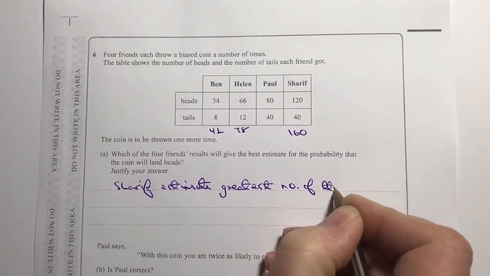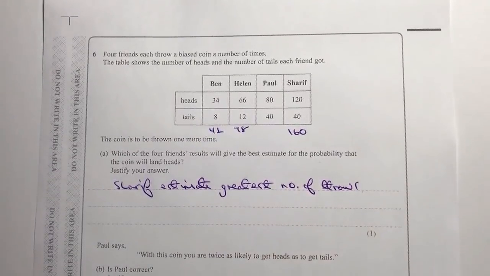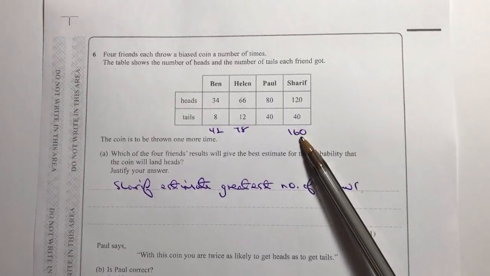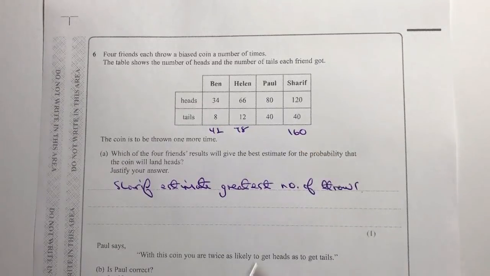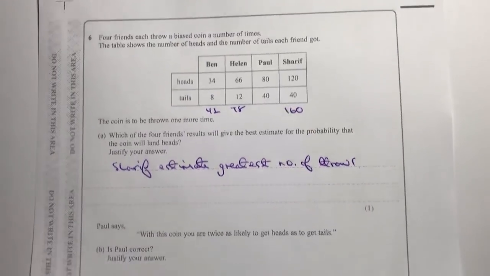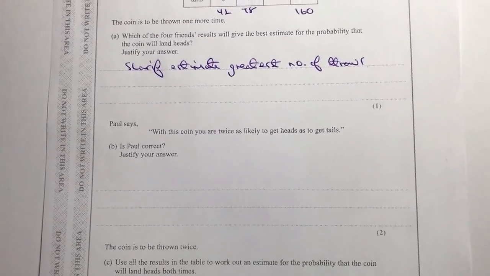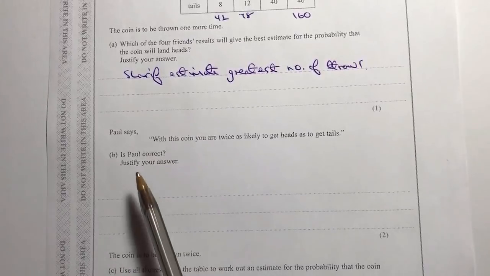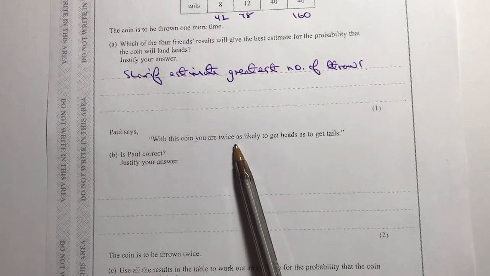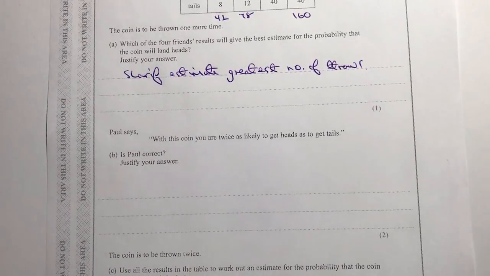Generally speaking, with these sorts of questions, if they ask you something like this, that's really what they mean: the accuracy of the estimate is going to improve because he's just thrown it a greater number of times. Okay, however, the next bit of it is a little bit more interesting, I think, as Paul says, with this coin you're twice as likely to get heads as to get tails.